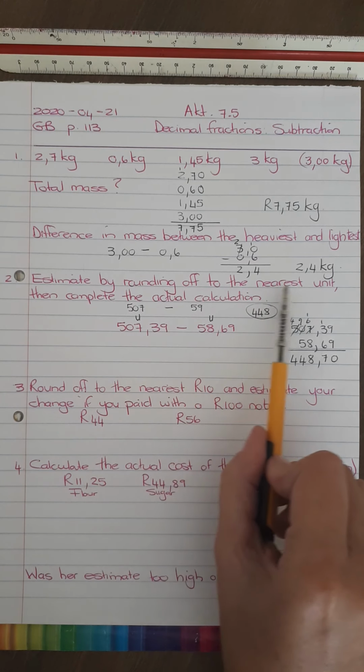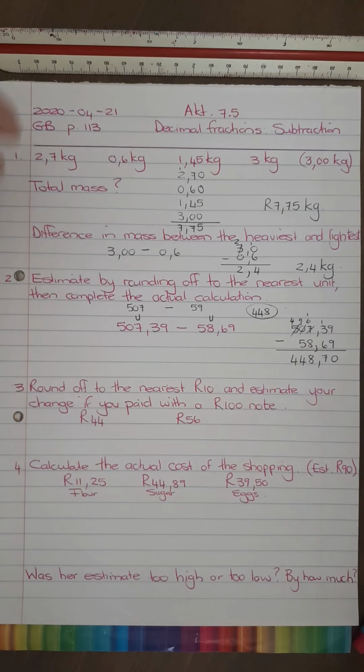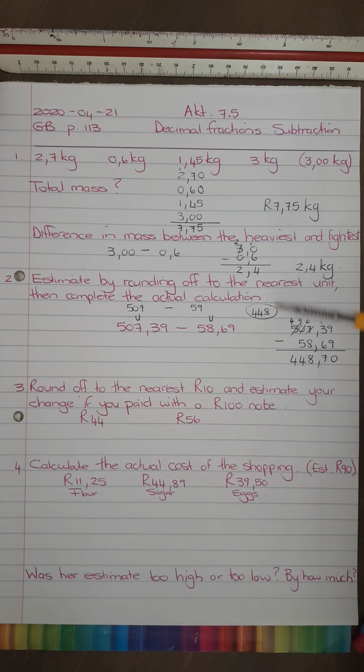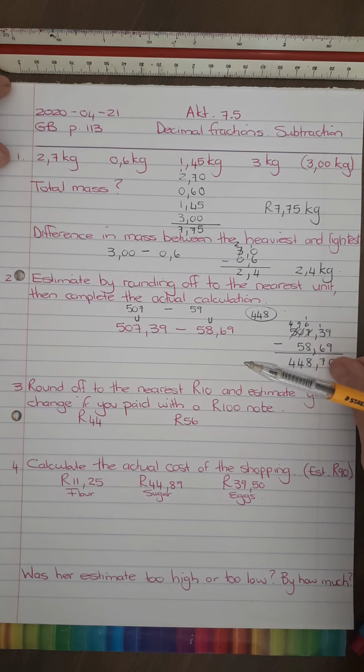Now, they want to know what is the difference between the estimation, or did they ask that? Estimate by rounding off to the nearest unit, then complete the actual calculation. Okay, no, they didn't ask you. But the reason why you do this, you need to see, is my answer correct without using a calculator? If you see, well, 448, well, that's very close to 448,70. So yes, I assume my answer is going to be correct.